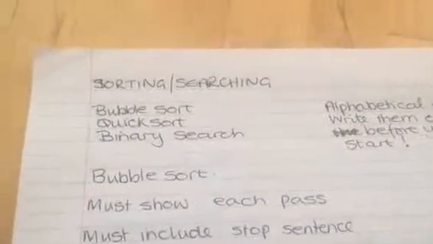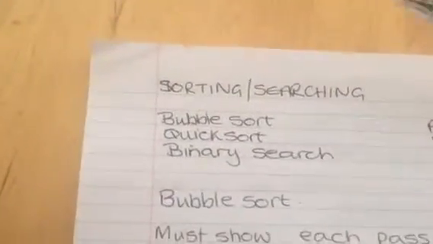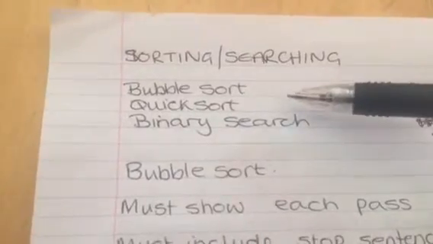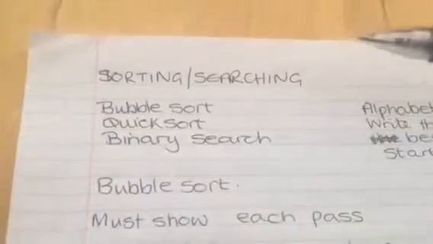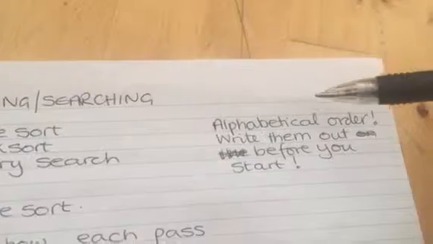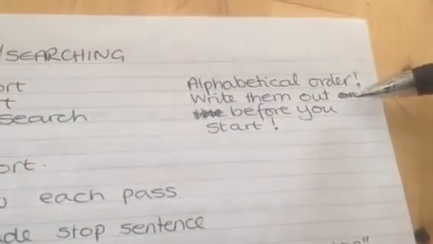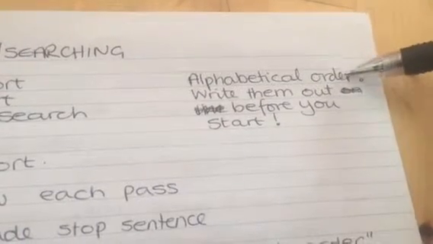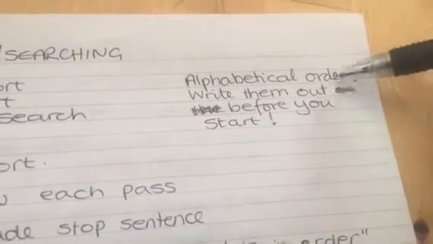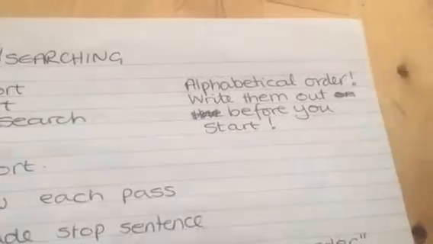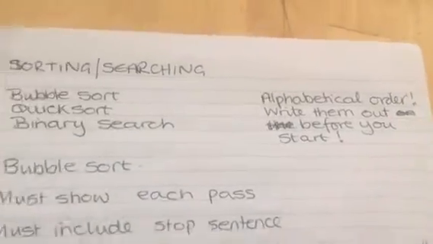Sorting and searching algorithms. There are three different algorithms: the bubble sort, the quick sort for sorting, and the binary search for searching. Just a hint, if you have an alphabetical list to sort, it's worth writing out the letters you've got before you start, just to make sure that you've got your alphabetical order right.